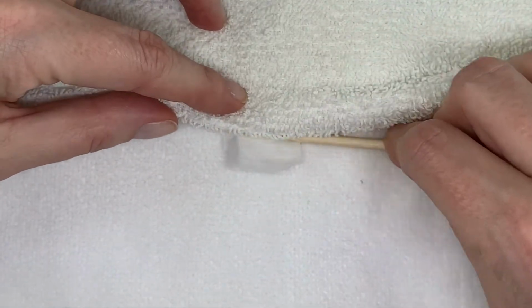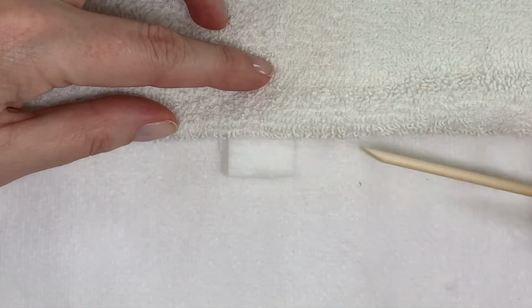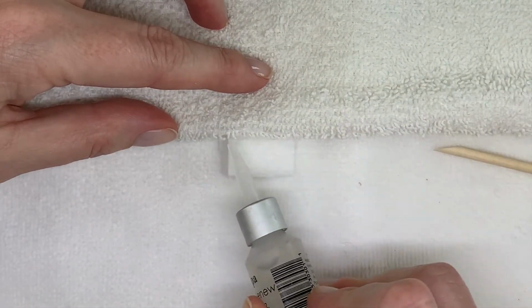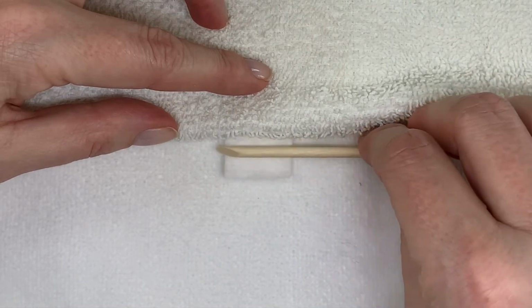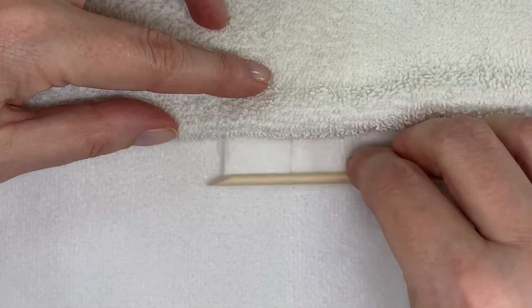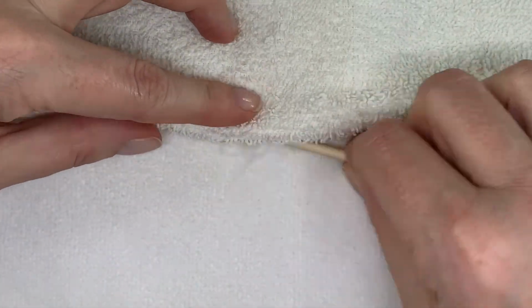So when you're putting the cuticle remover, you are going to be putting it here, and after a minute or two, this is going to soften up the skin so you can remove it gently. Okay, so you're going to do this almost.